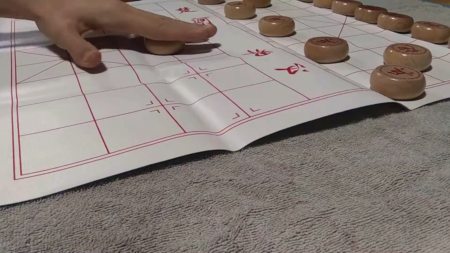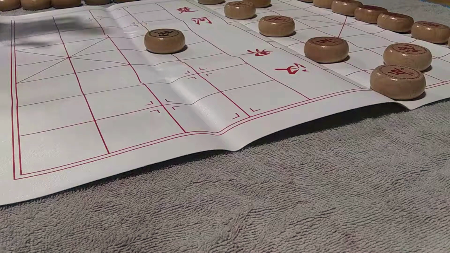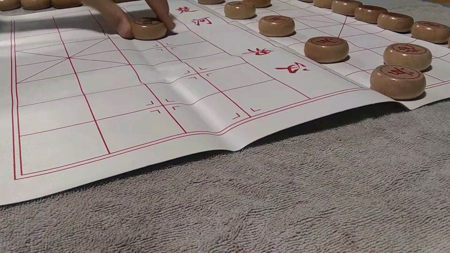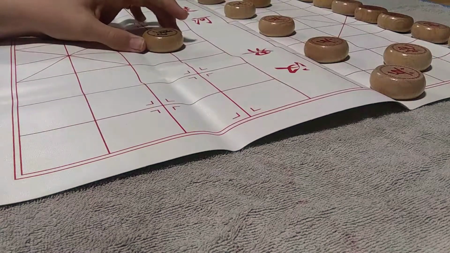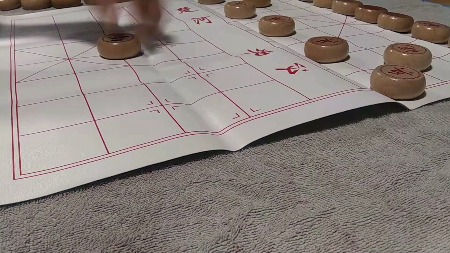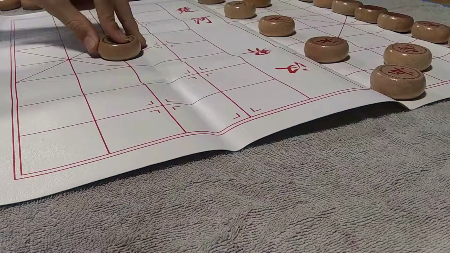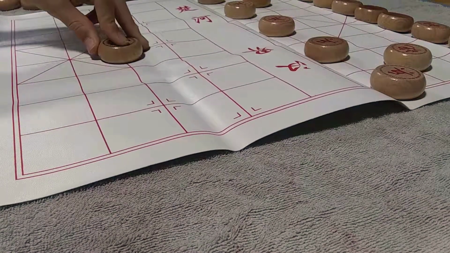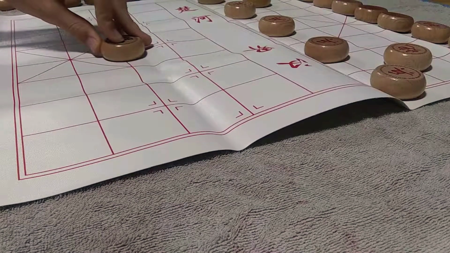This piece can head either horizontally or vertically first. So it moves one horizontally or vertically, like that. So we're going to move it down. It goes down one. Now it has to go down again, but it has to go diagonally. Meaning it can either go left down, and then right down. It can go to these two sections now.